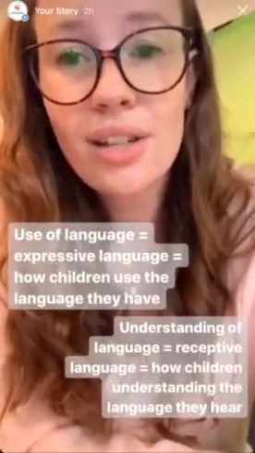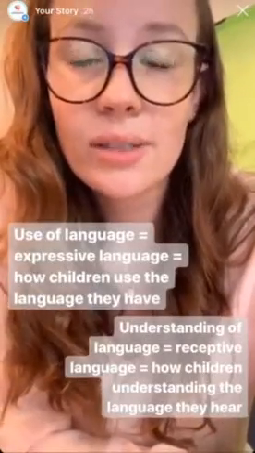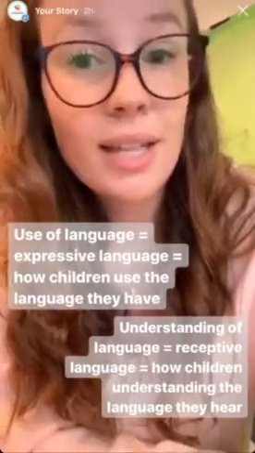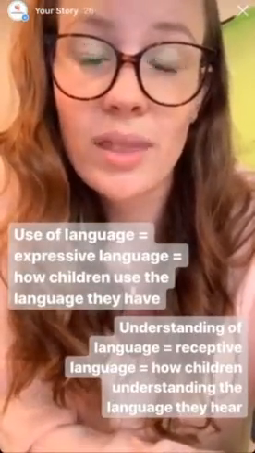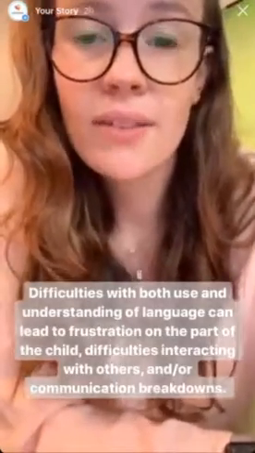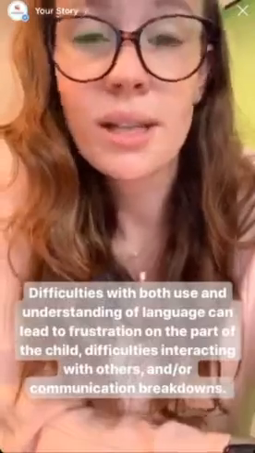And how are kids understanding the language that they hear? So are there certain areas of difficulty in their understanding that's leading to difficulties with others or leading to communication breakdowns? All those kinds of things are considered when we're looking at use and understanding of language.